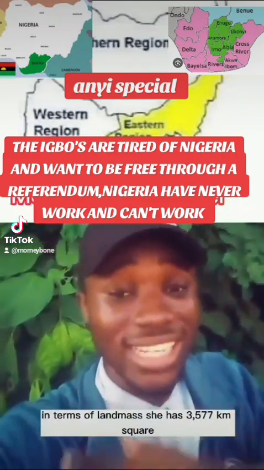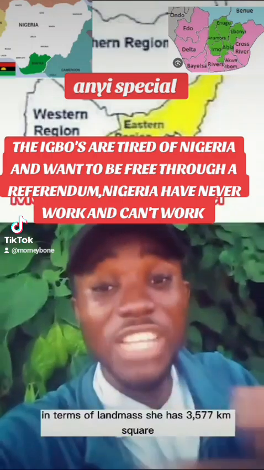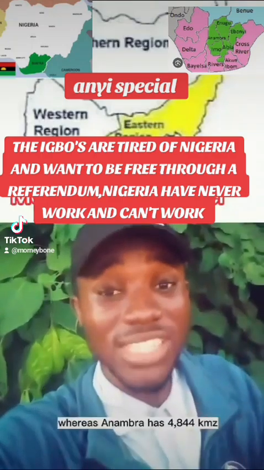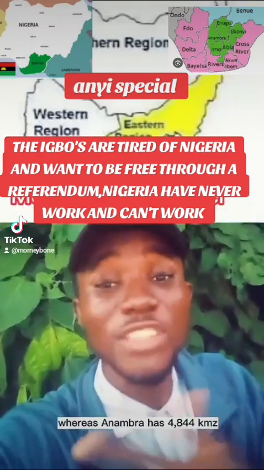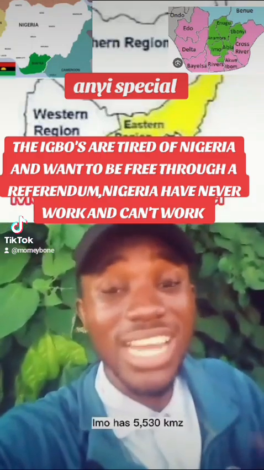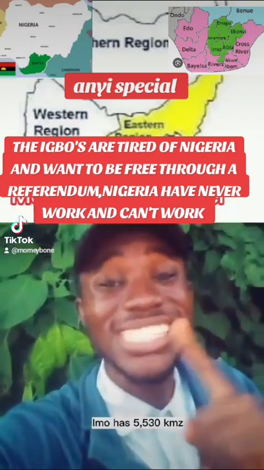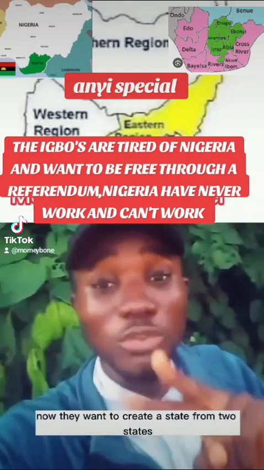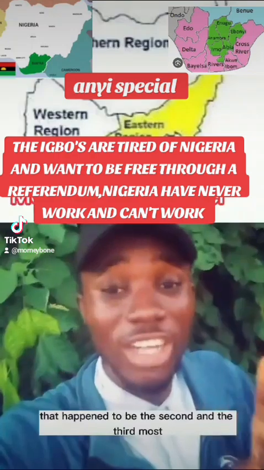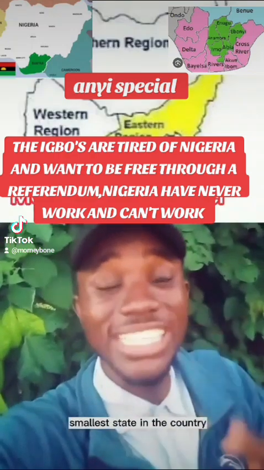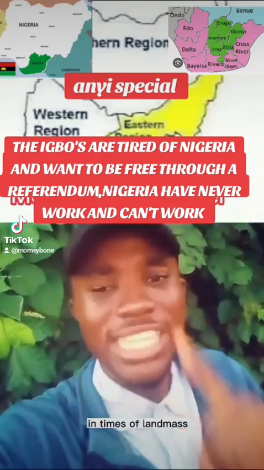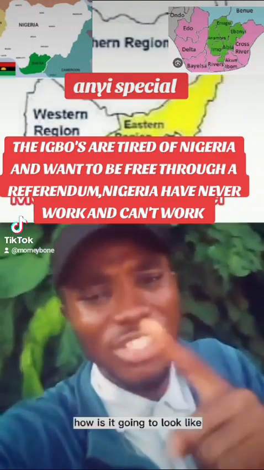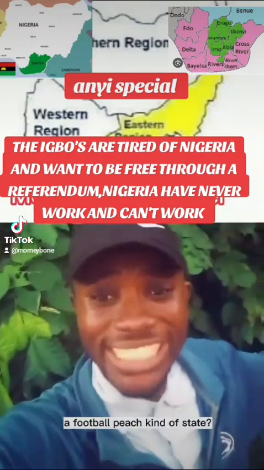She has 3,577 square kilometers, whereas Anambra State has 4,844 square kilometers. Imo State has 5,530 square kilometers. Now, they want to create a state from 2 states that happen to be the 2nd and the 3rd smallest states in the country in terms of land mass. Now, the state you are going to create, how is it going to look? A football pitch kind of state.